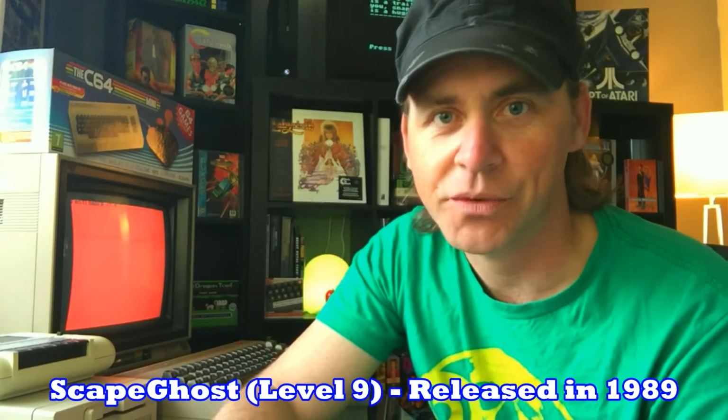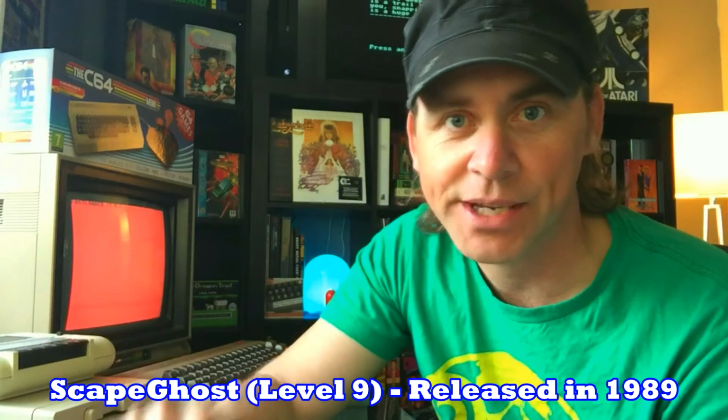So for this example, I'm going to load up a game called Scapegoat. By Level 9, they made a bunch of awesome text adventure games, text graphic adventure games, depending on if you played these games on disc or tape. Bear in mind, like a game like Scapegoat, if you played it on tape, you're not going to get any graphics. But if you played it on disc, you will get graphics, so bear that in mind when you're going to go into the genre. Not all games are like that.